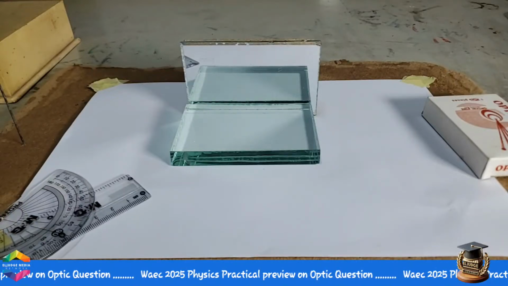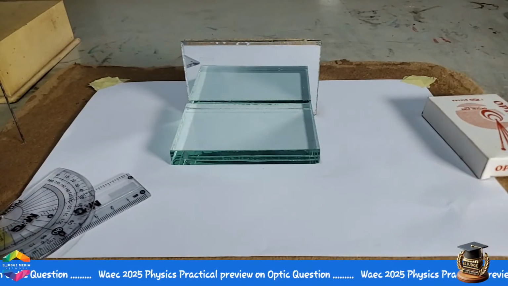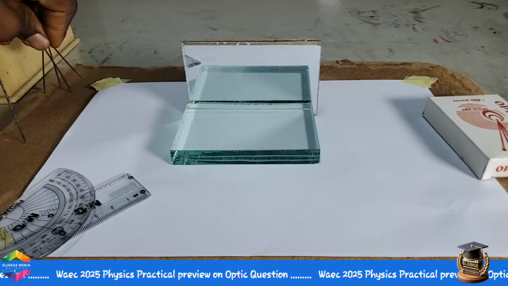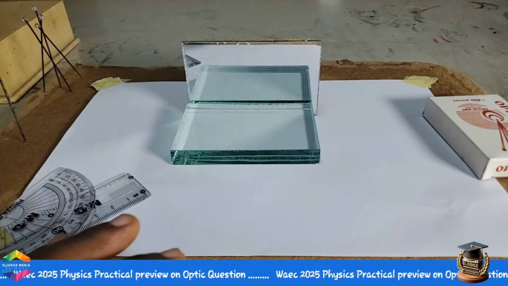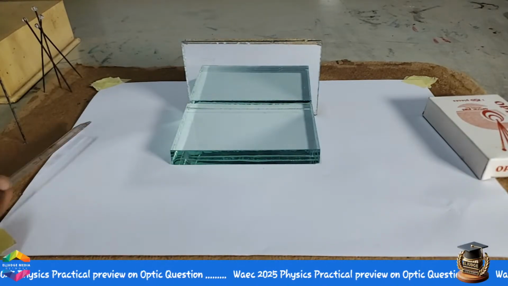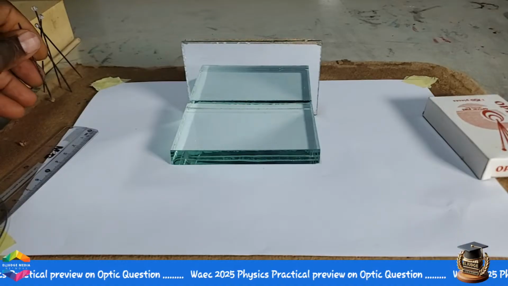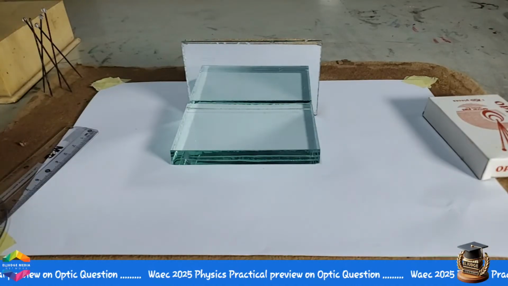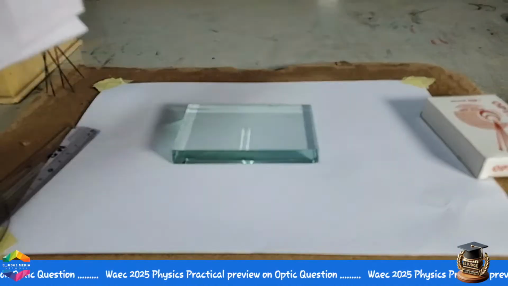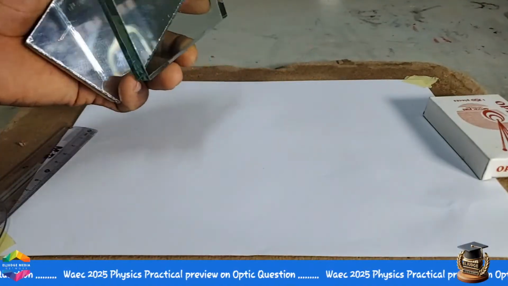I would just like to give a preview of the optical aspect of the physics WAEC practical. Now these are the materials that we might be asked to provide.